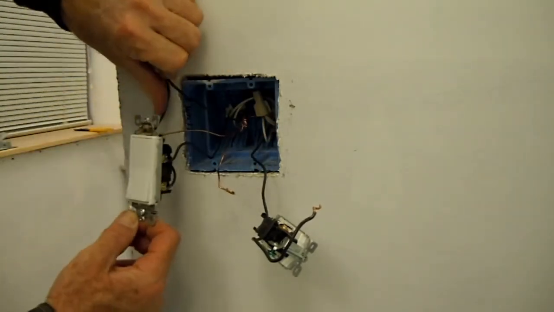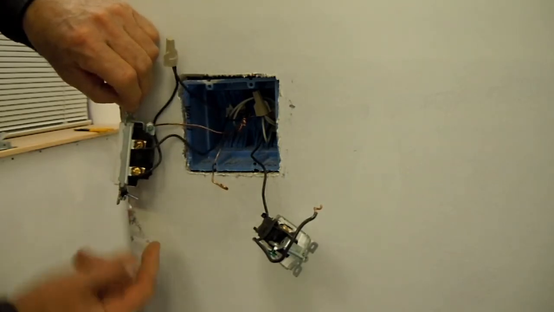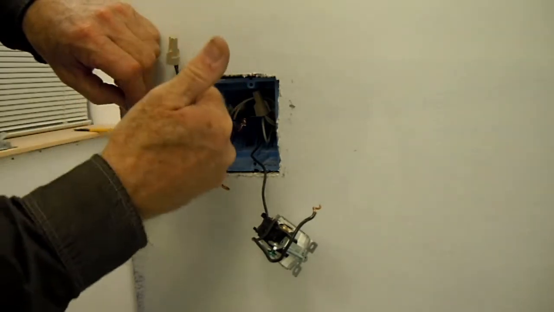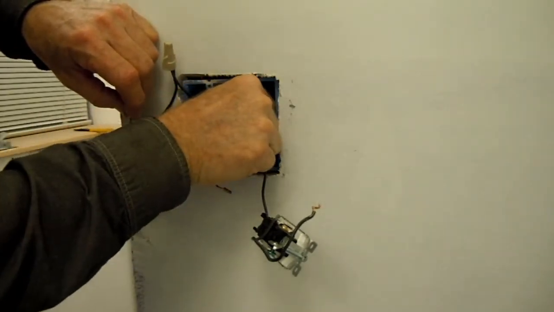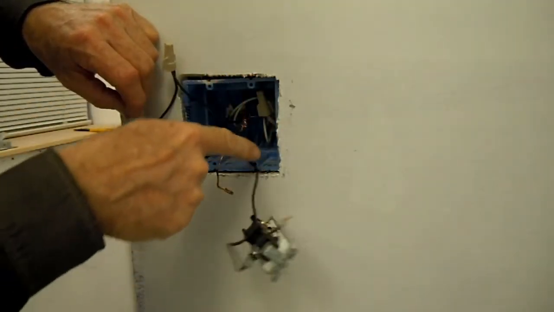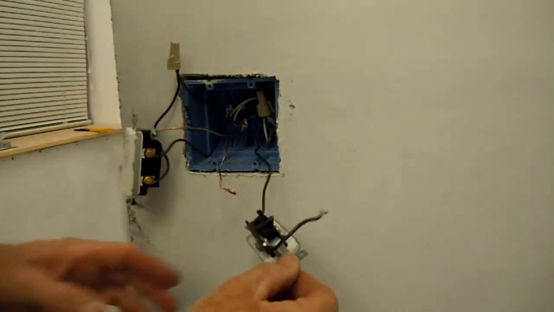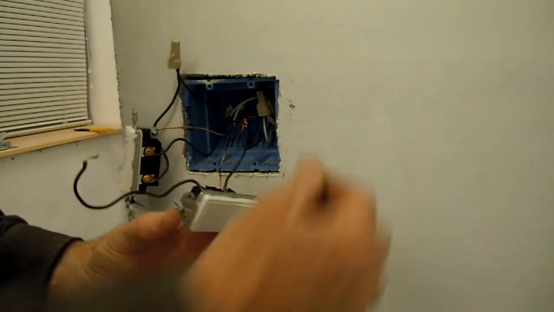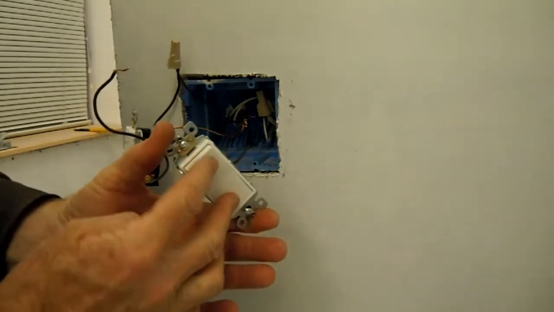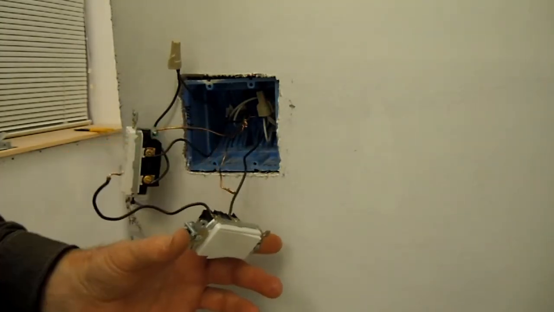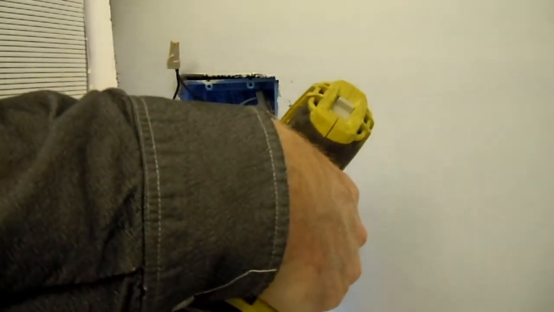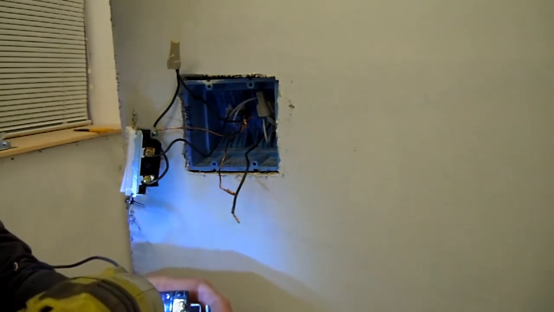Again, I don't recommend that you do this, but just be aware that there's the power, and this is the switch leg up for the light. Here's the wire switch leg up for the fan. Okay, so we call this the line, and this is the load, and there's your switch. So I'm going to remove this switch entirely, and we're going to put the timer in its place.